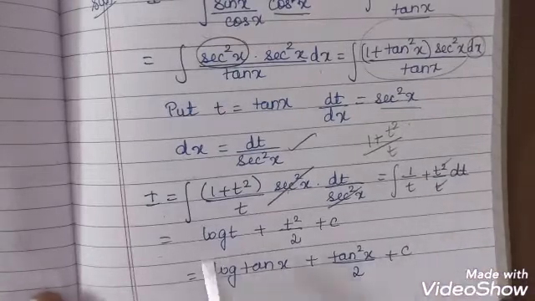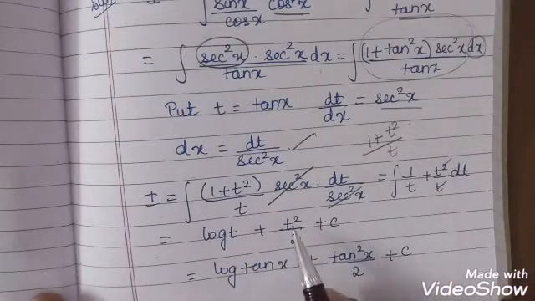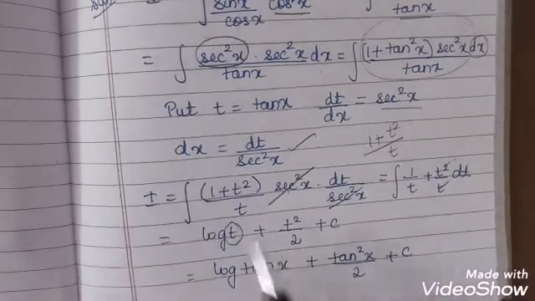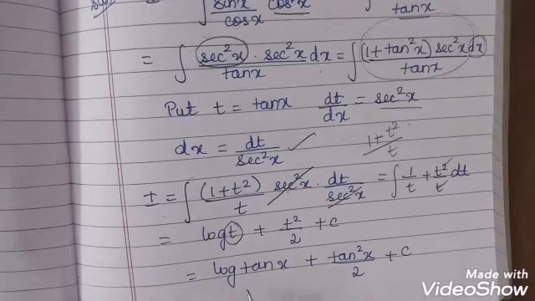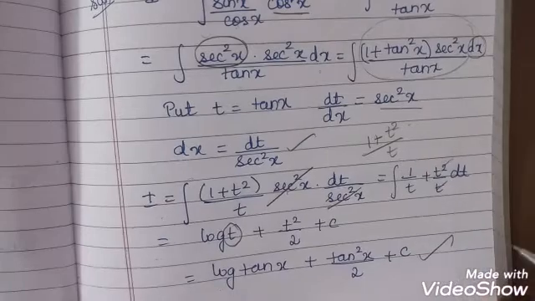What is 1 by t? It's nothing but log t, plus you have only t here. So what is integral of t? It's t squared by 2 plus a constant. So here I'll have to substitute t again. So what will I get? Log of tan x plus tan squared x by 2 plus a constant.